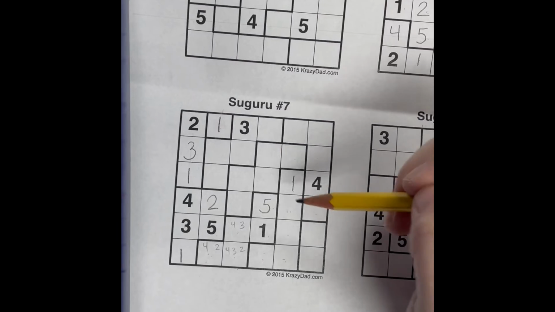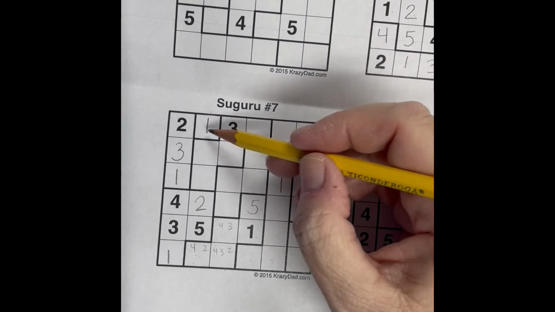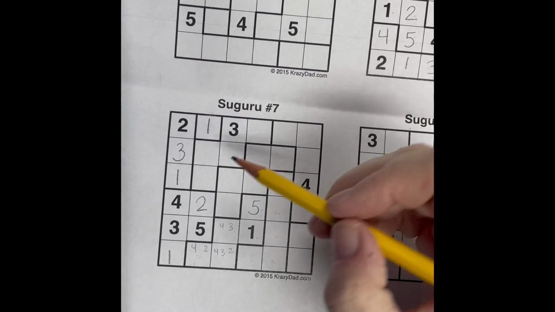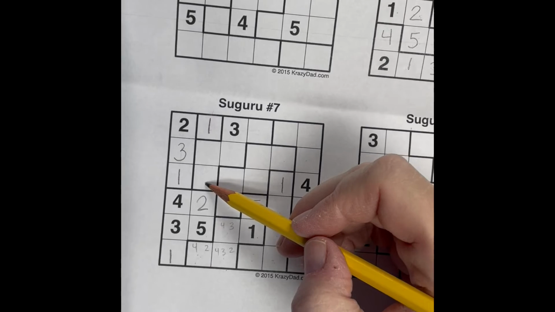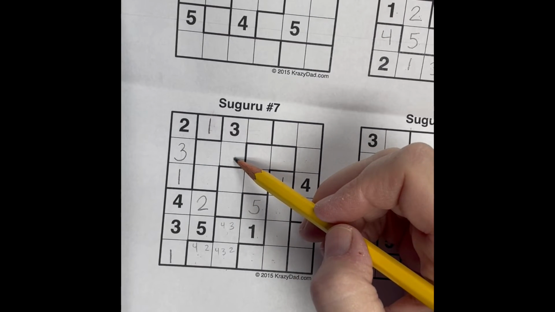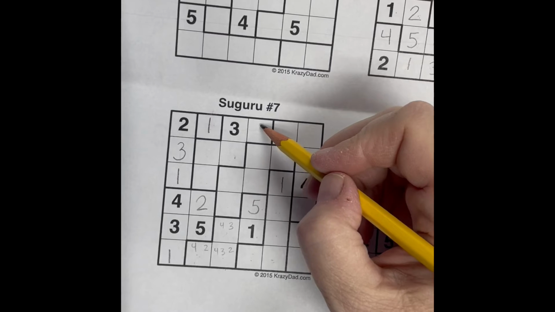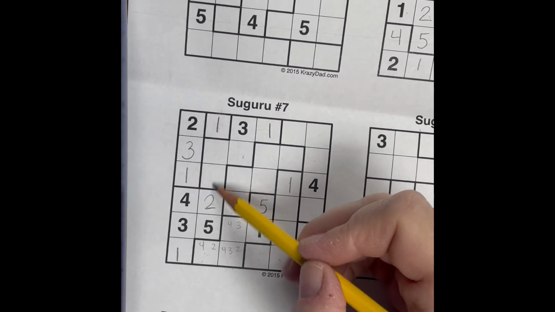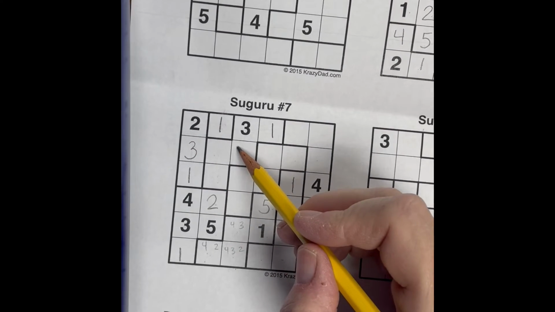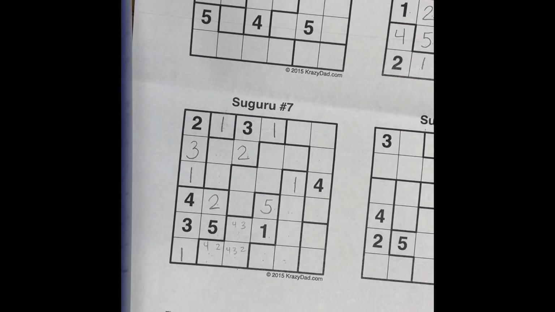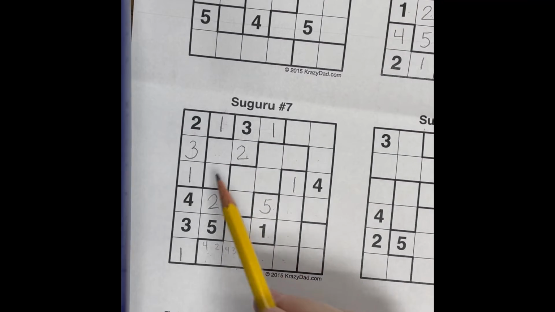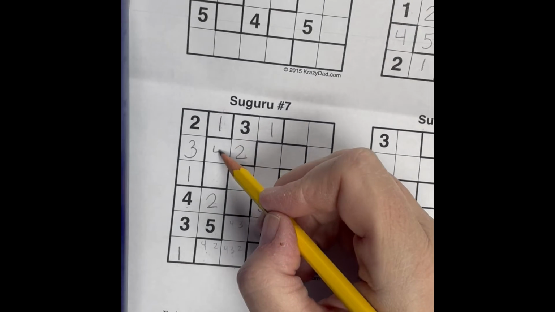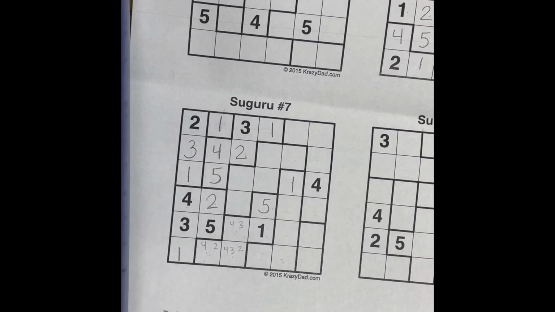Let's look at this part right here. Okay, this M-shaped cage. If I want a 1 in there, I've got this one touching that, and this one is touching that. So the only available place for a 1 is right there. Now I need a 2, but this 2's touching there, this 2's touching there, so the only place for a 2 is there. So now what I don't know is where the 4, oh wait, look, there's a 4. That means the 4 can't go there, so the 4 goes there, and that becomes a 5.